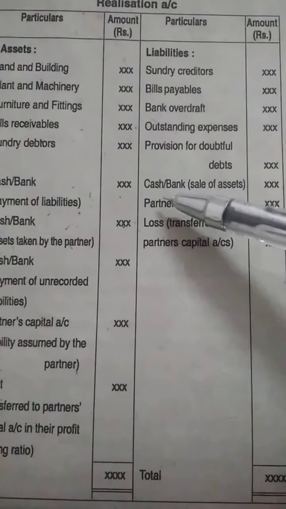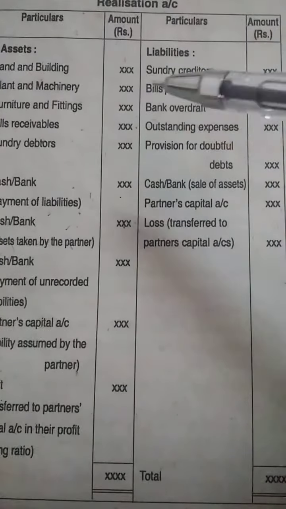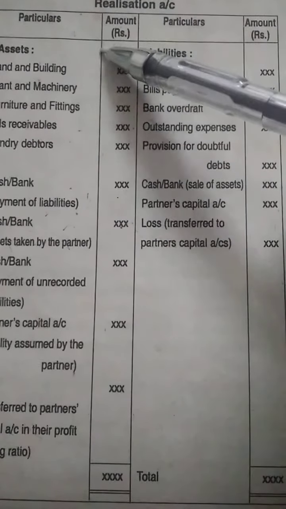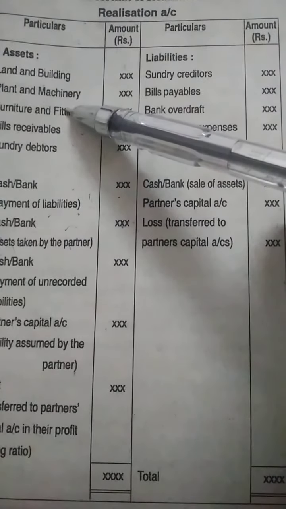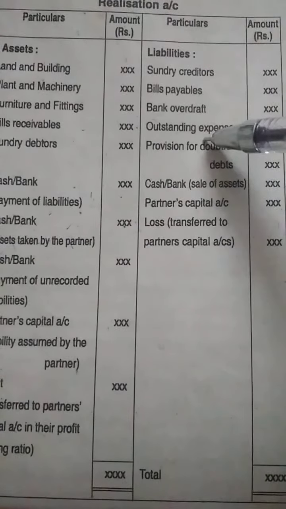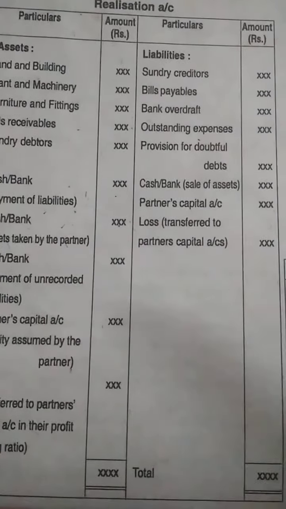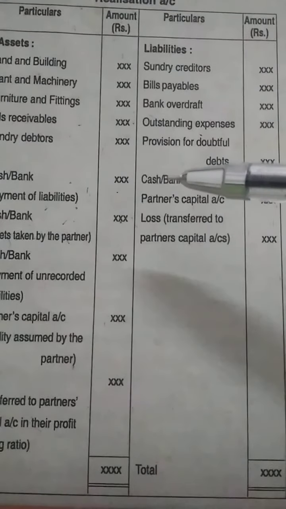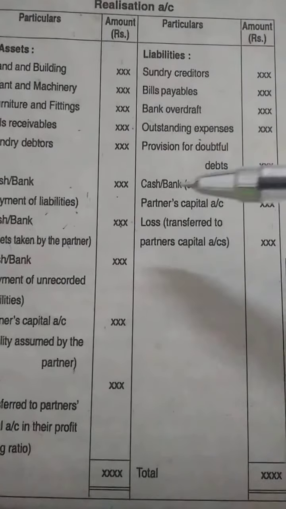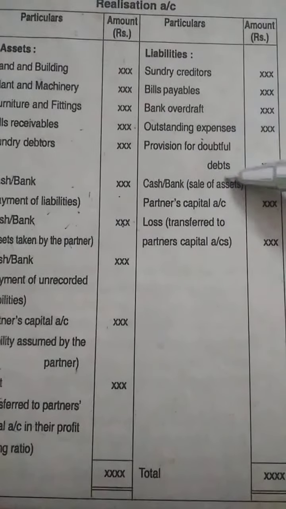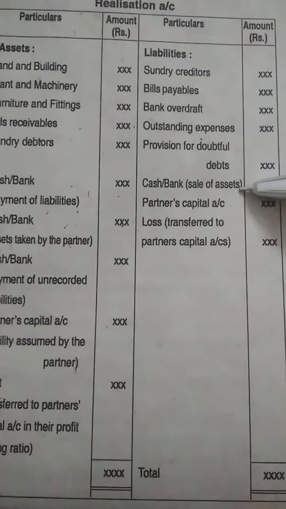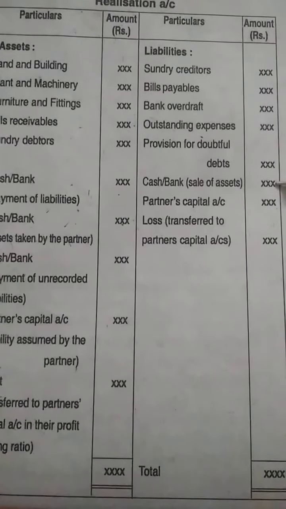And the entry is cash account debtor to realization. When we transfer the assets to realization account, the entry will be realization account debtor to assets. And when we transfer liabilities from balance sheet, the entry is liabilities account debtor to realization. Okay. So when we sold off asset, the entry is cash account debtor to realization account. So here you have to write cash and just below that you have to mention which assets we have sold at what price. The total we can write in the outer column.